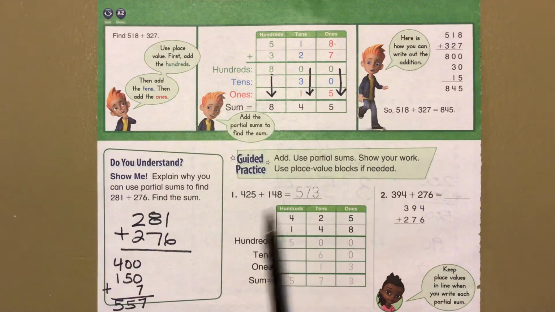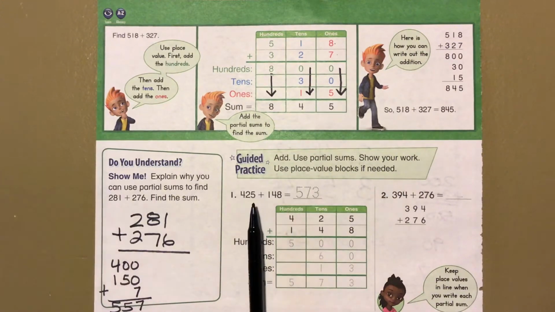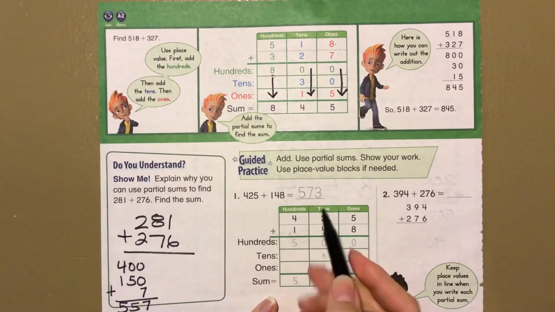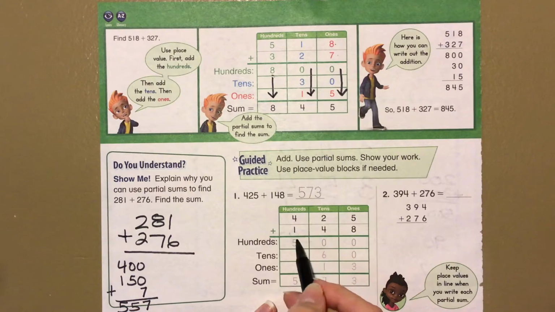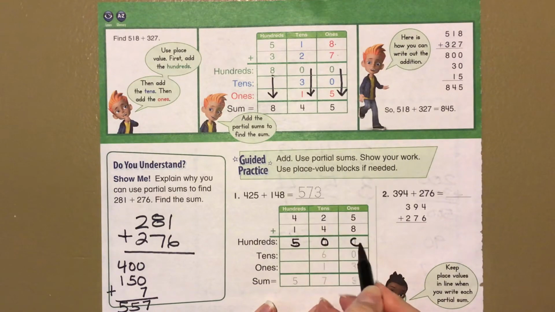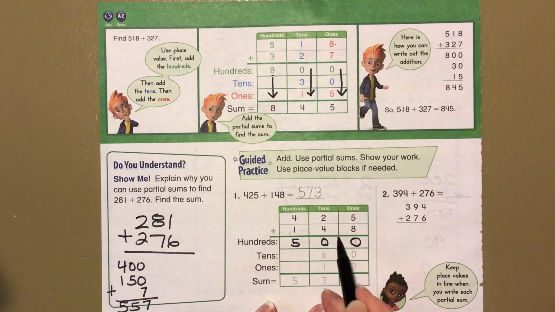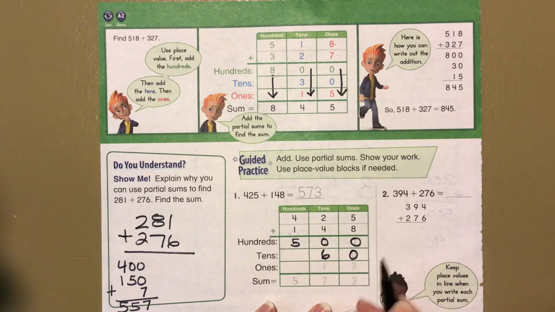Okay, so let's go through our guided practice. Add, we're going to use partial sums as our strategy. Show your work. Use place value blocks if needed. So on this one, we're going to start with our hundreds place first. Okay, so 4 plus 1 is 5 hundreds. How many tens? None. How many ones? None. Okay, now we're going to do our tens. 2 plus 4 is 6 tens. 6 tens is really 60, right? And then our ones. 5 plus 8 is 13.